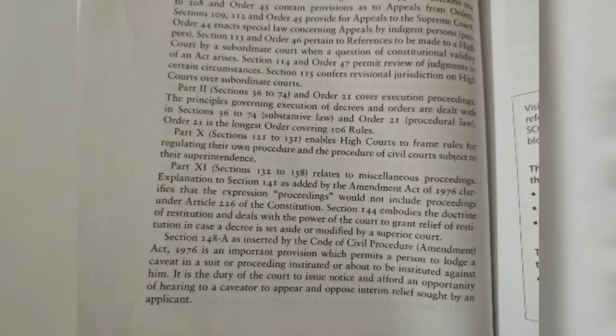Explanation to Section 141, as added by the Amendment Act of 1976, clarifies that the expression proceeding would not include proceedings under Article 226 of the Constitution. Section 144 embodies the doctrine of restitution and deals with the power of courts to grant relief of restitution in case a decree is set aside or modified by a superior court.